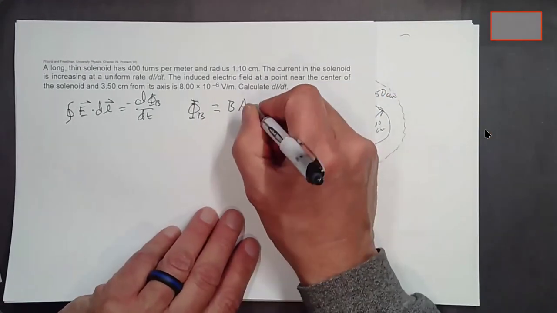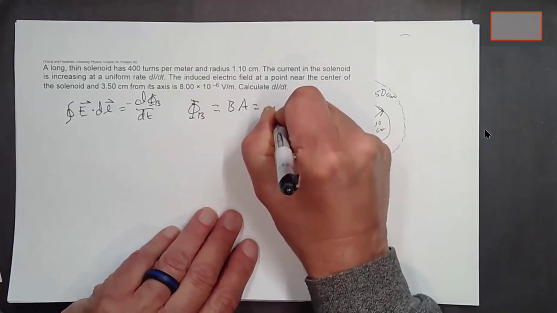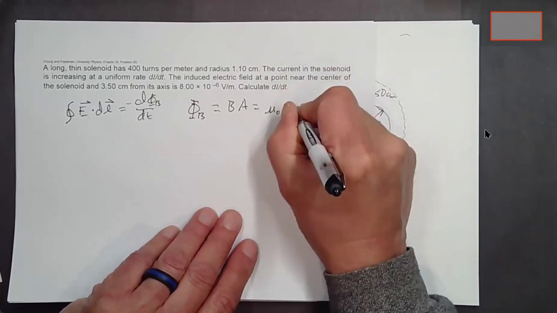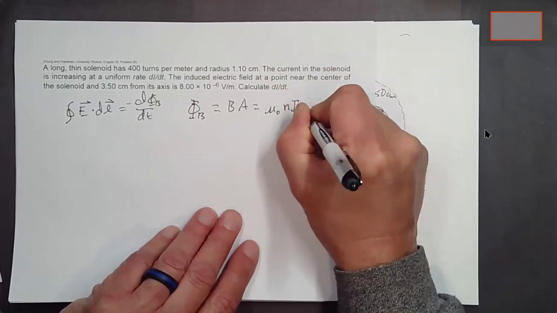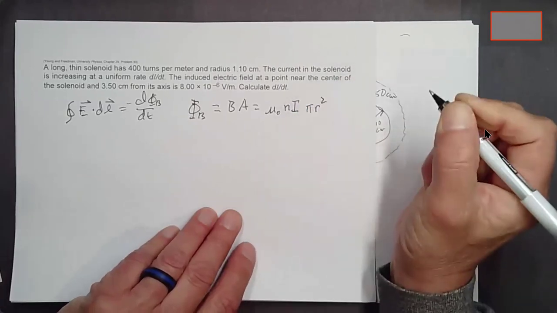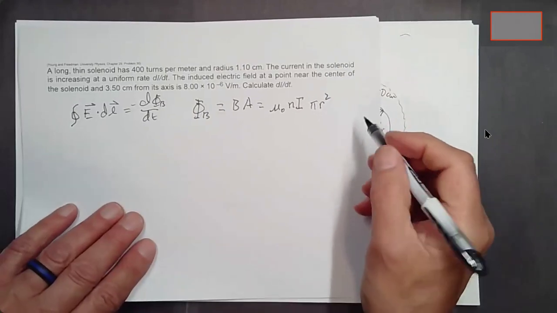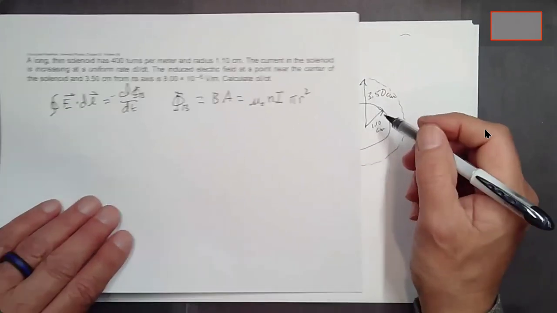But we'll have B times pi r squared. B is mu naught n I, using a capital I, times pi r squared, and R is the radius of the solenoid.